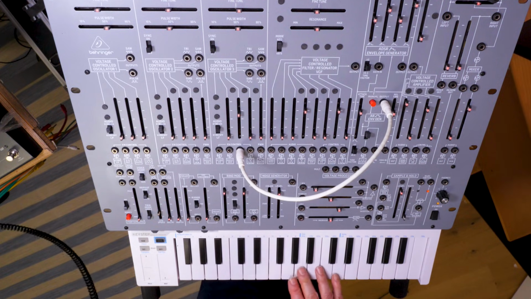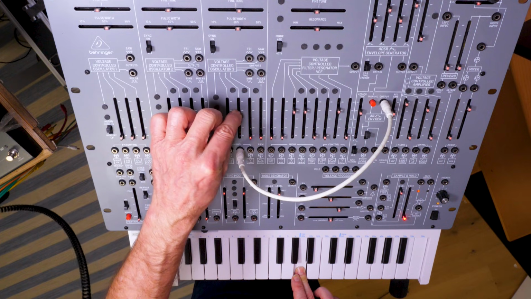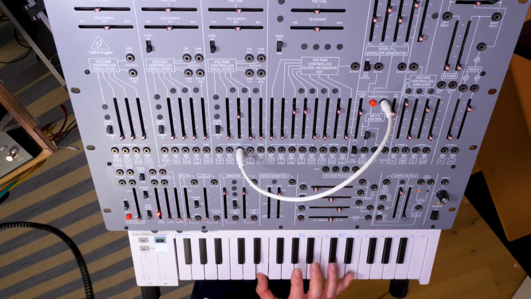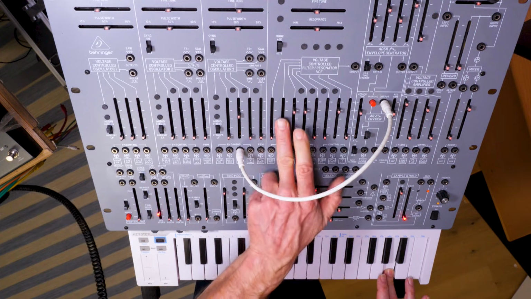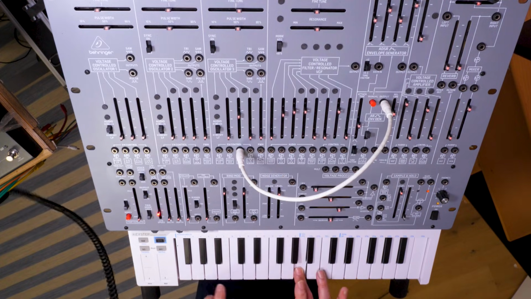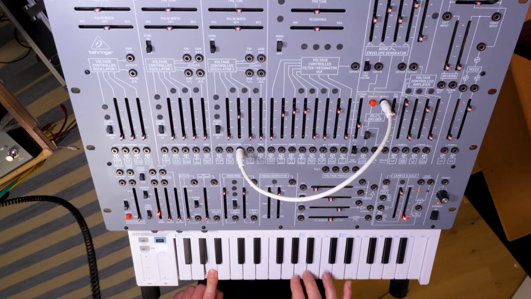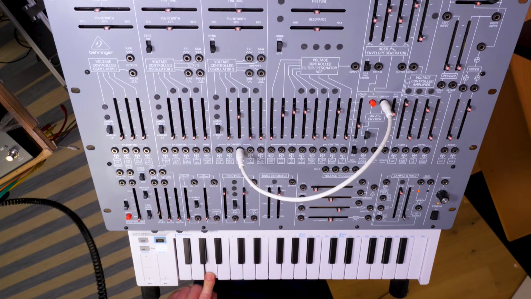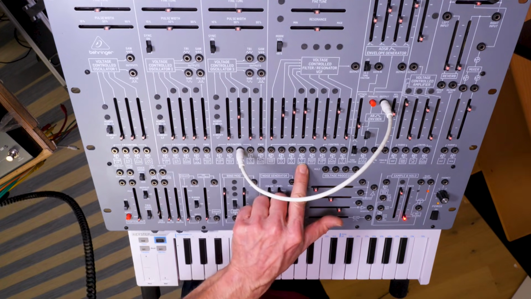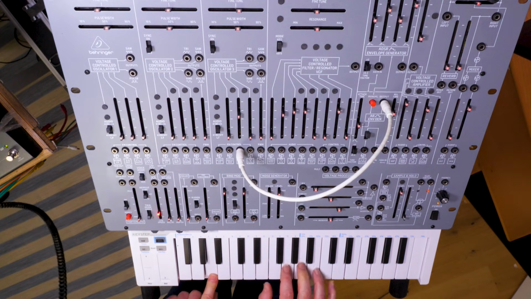So we can also bring in the other oscillators. So you have the AR just affecting the pitch of oscillator number 3, and the other VCOs are not being affected.